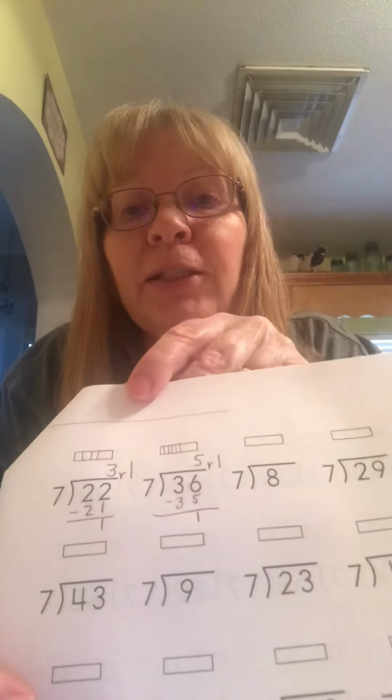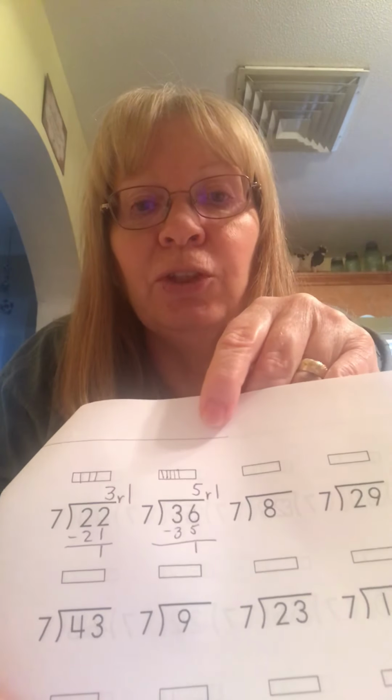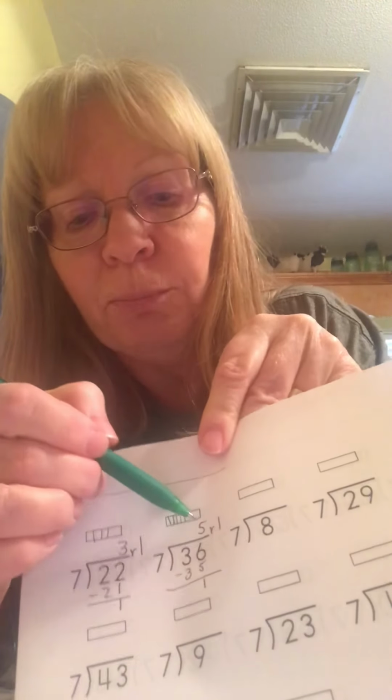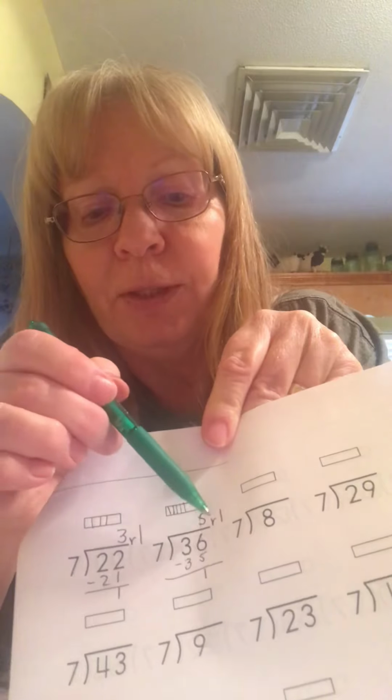Okay, so I subtracted, and I put the 1 underneath. So this is how your answer should look. The 5 should be in the ones place. Then we have remainder 1.